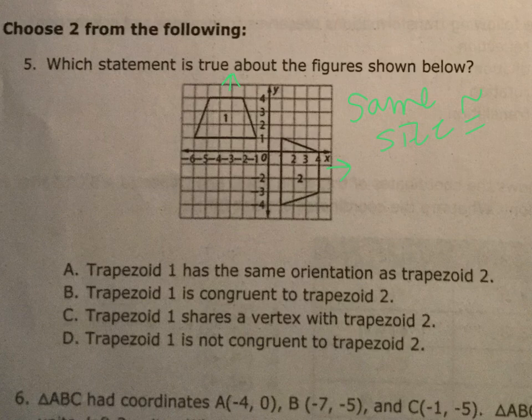It looks like a rotation to me. So let's go through and look at our answer choices now. Trapezoid 1 has the same orientation as trapezoid 2. No, I just said 1 looks to me like it's facing up, 2 is facing to the side, so not A. Trapezoid 1 is congruent to trapezoid 2. Yes, I did say that.